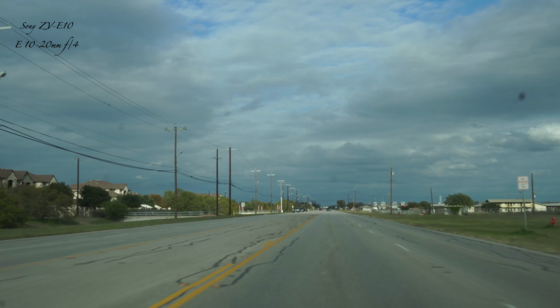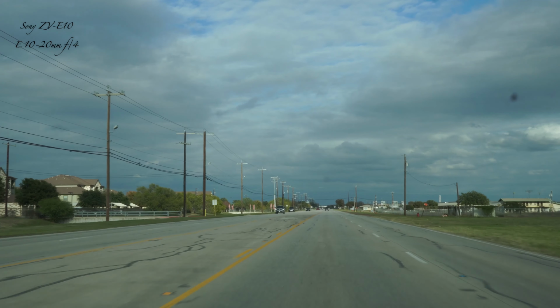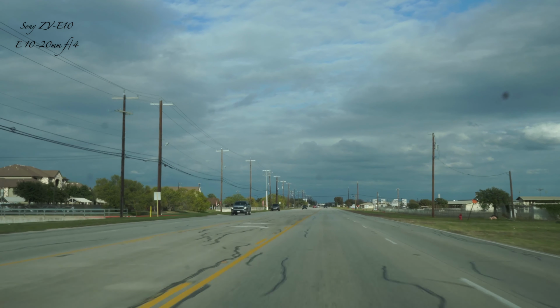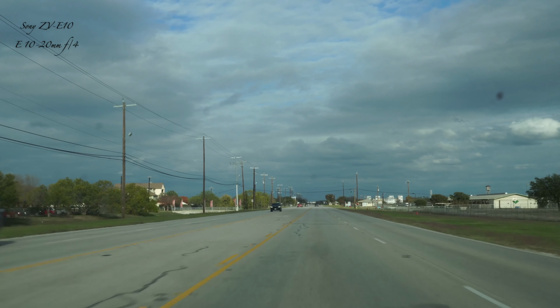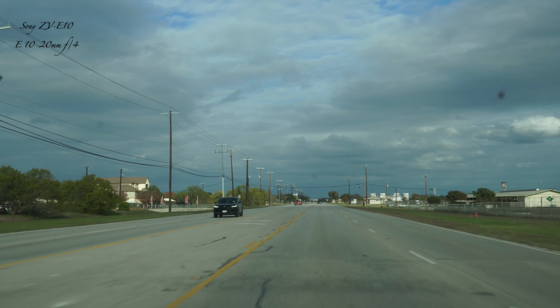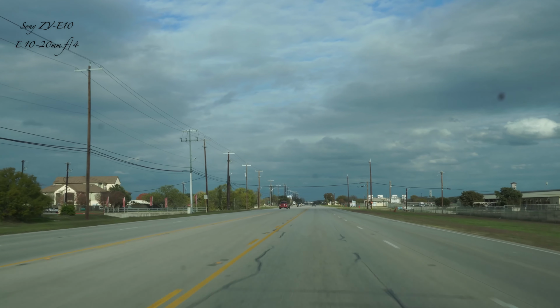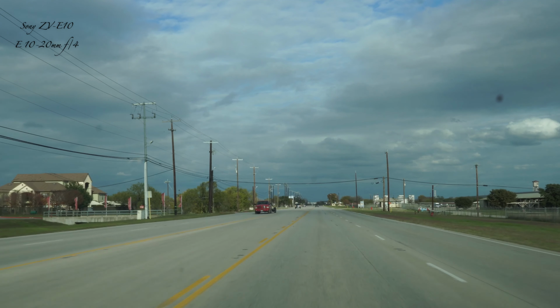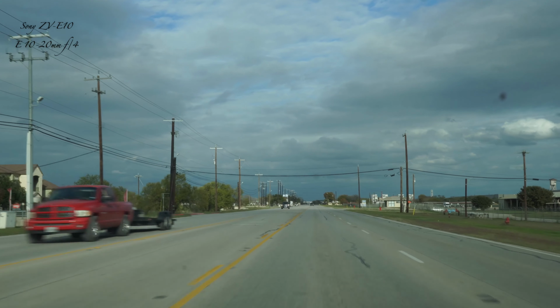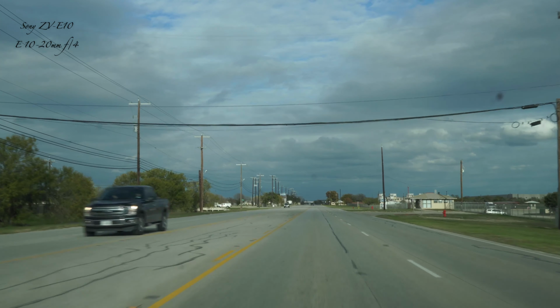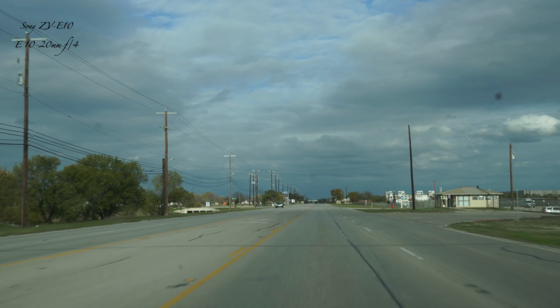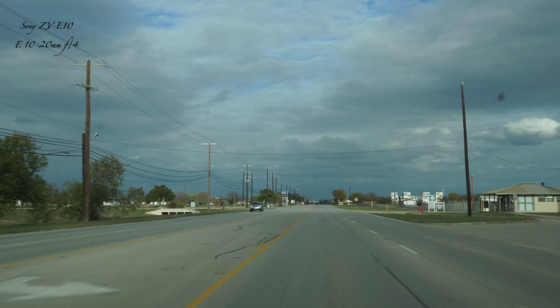Okay, still at F18, 1/60 shutter speed, ISO 100. How does it look? And if I put on the display, it's centered. Okay, more, there we go.